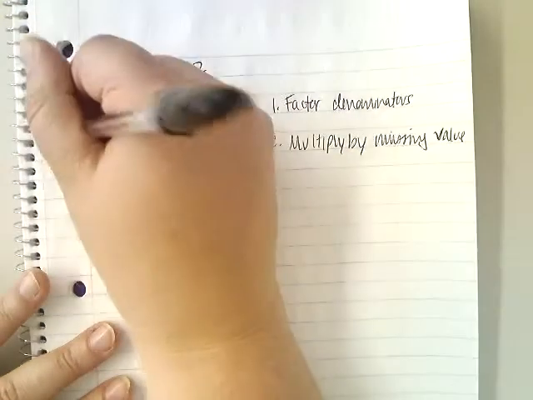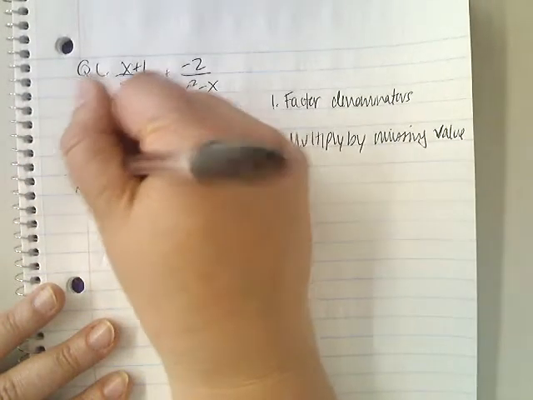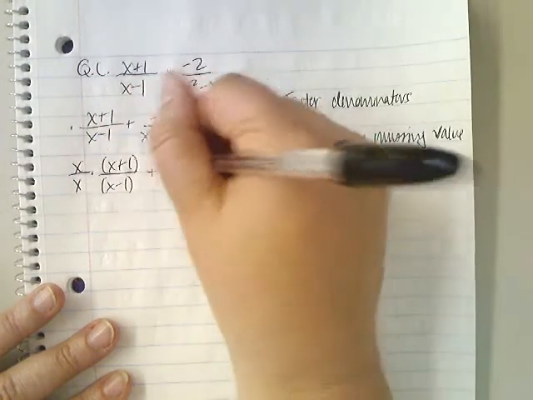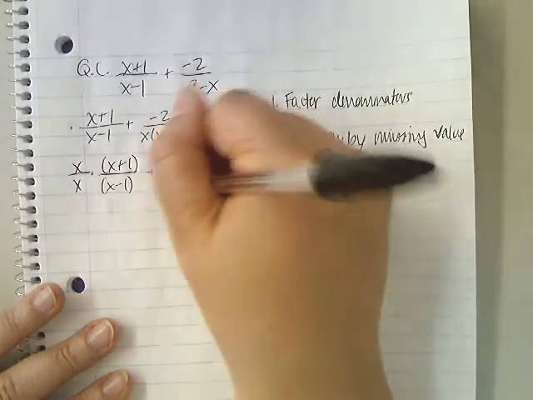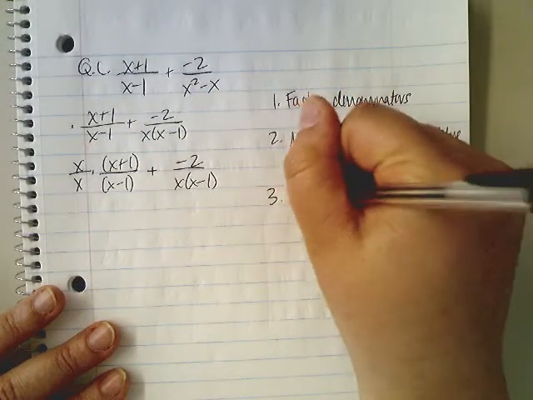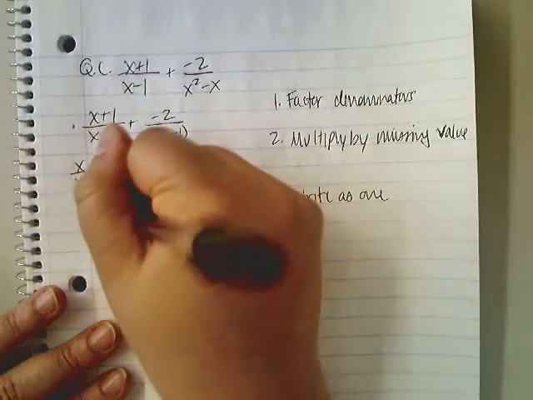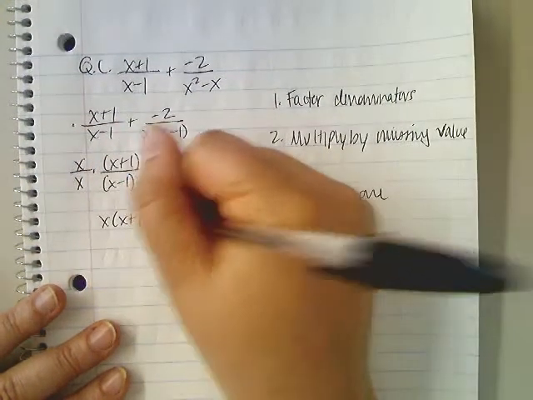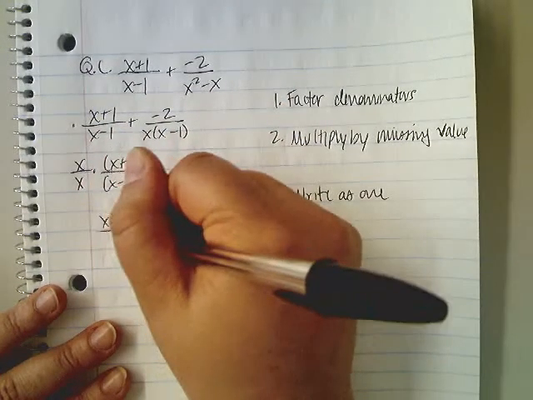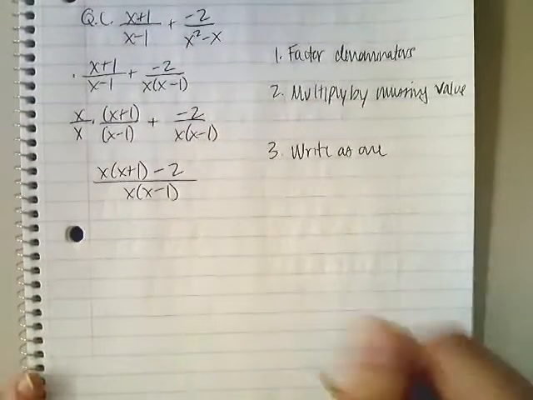So I'm going to multiply this expression by x over x. And I'm going to write as one fraction. So I have x times x plus 1 minus 2 over x times x minus 1. So that's my new fraction.